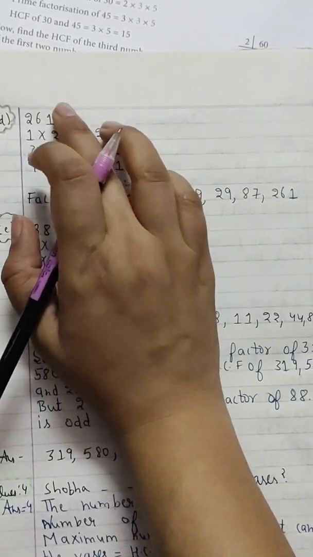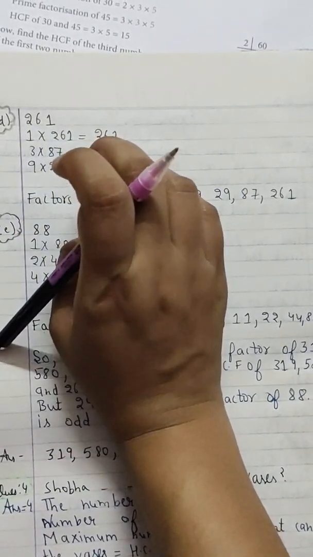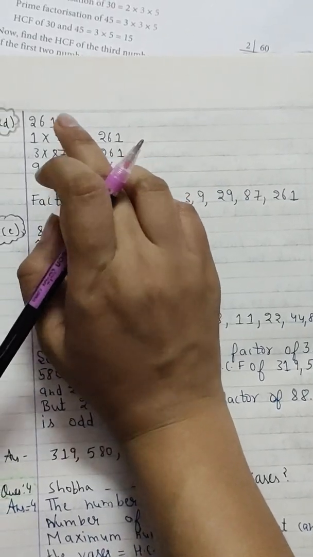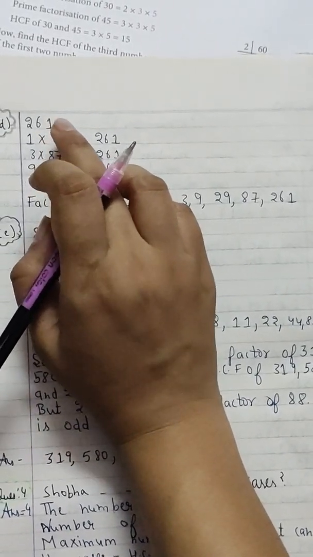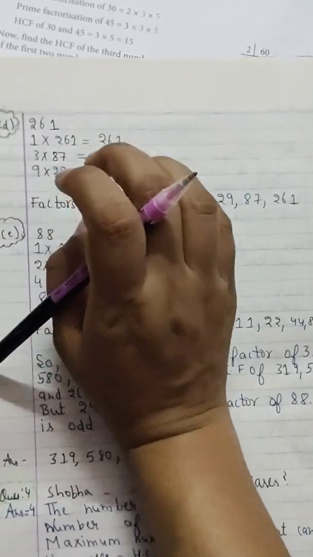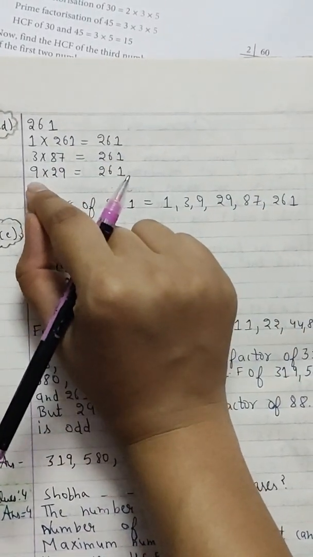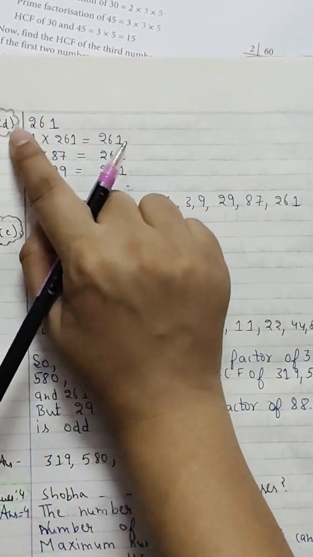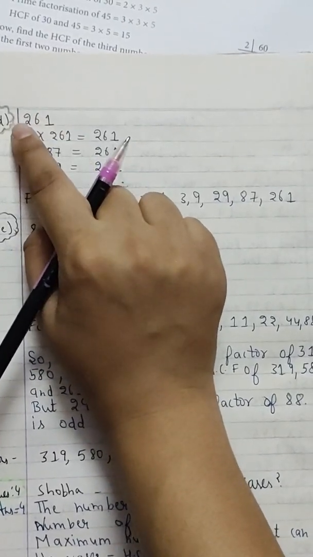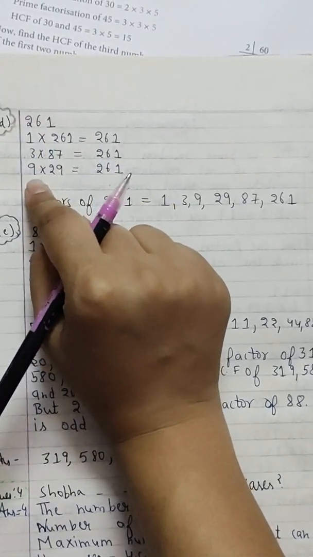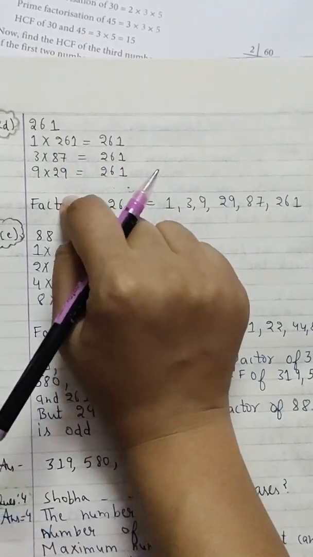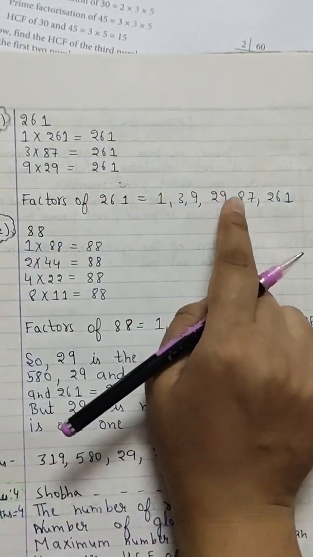Then you can try for 4. 61 doesn't come in the table of 4. Similarly 5, it will not be divisible by 5. 6, you know what the reason is that it is not divisible. Then you will go for 9. As the sum of all the digits is 9, it will be divisible by 9, giving 29. So again we have got 1 and 29 as common factors.